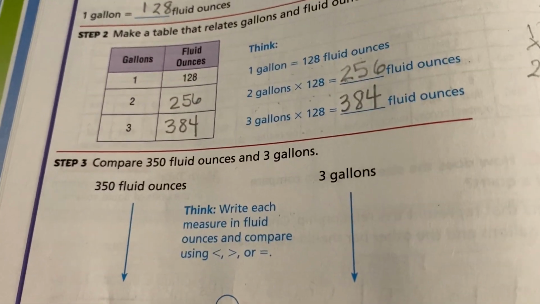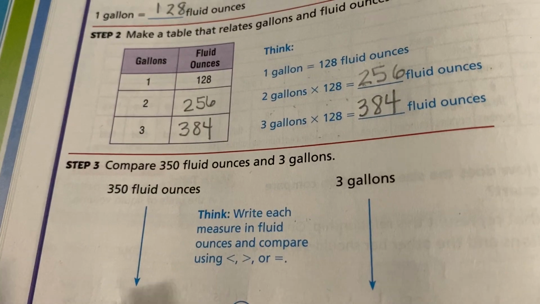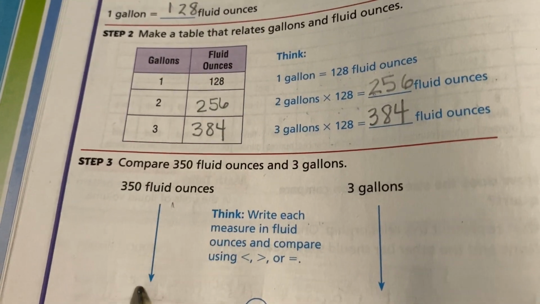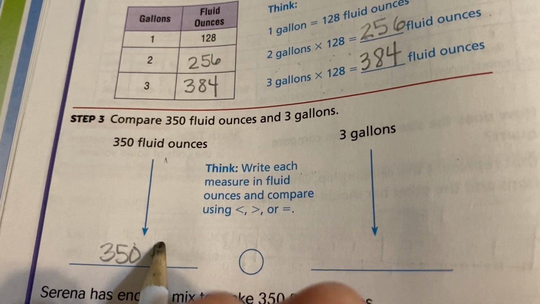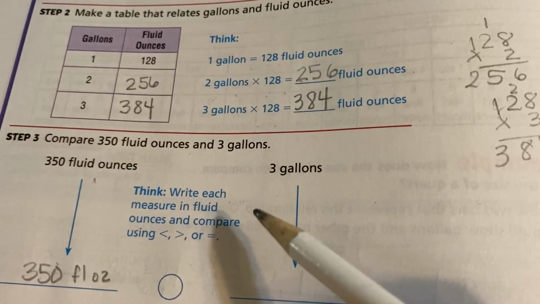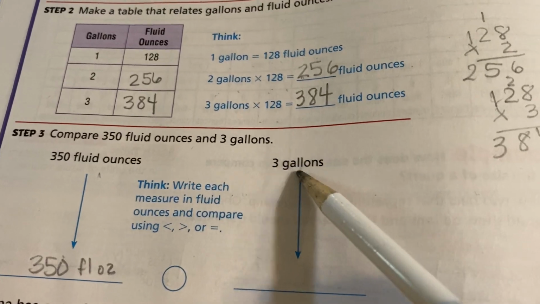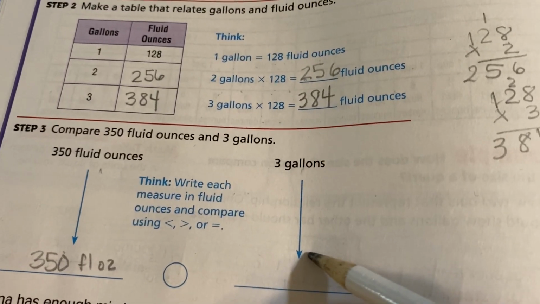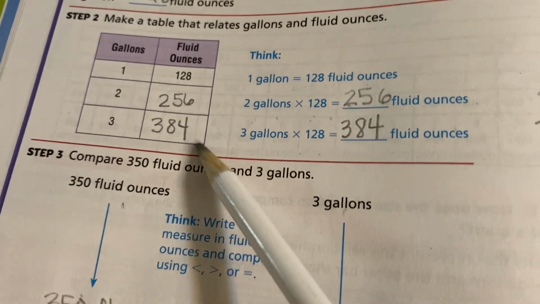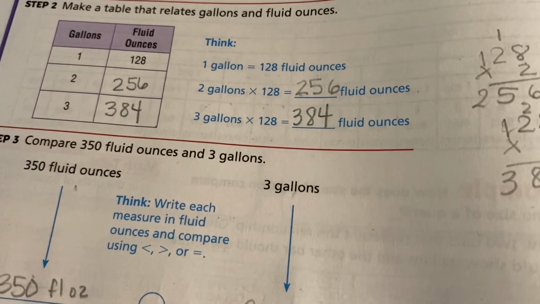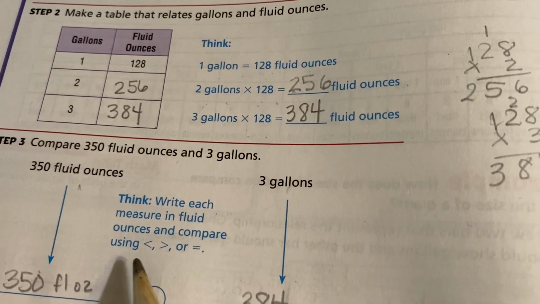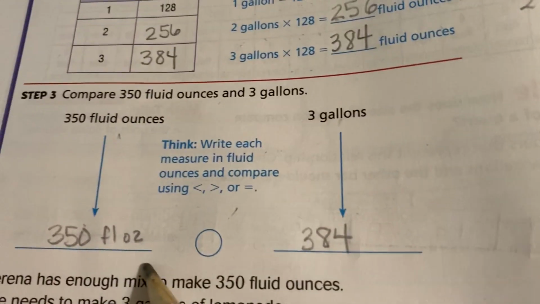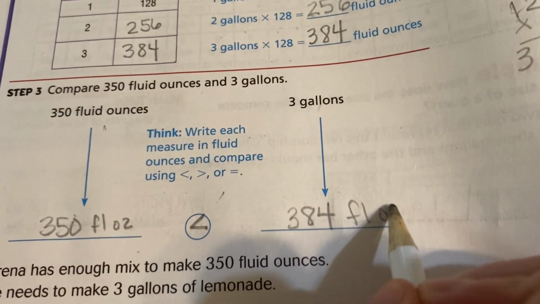So step 3 is where we start to compare. 350 fluid ounces stays 350 fluid ounces. Now we write the measure of 3 gallons in ounces: 3 gallons, 384. We write the comparison symbol. Well, 350 is less than 384.